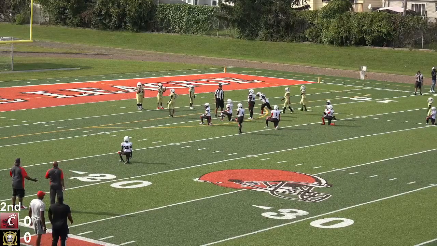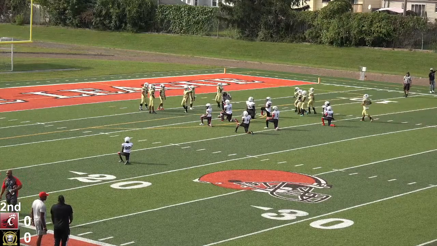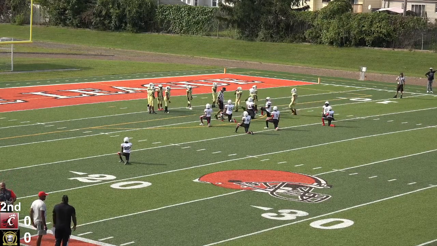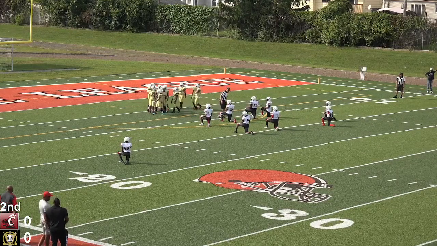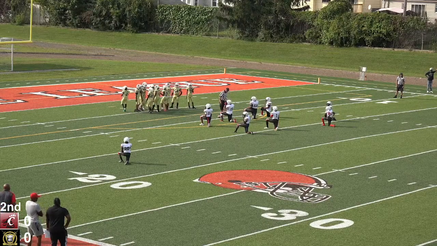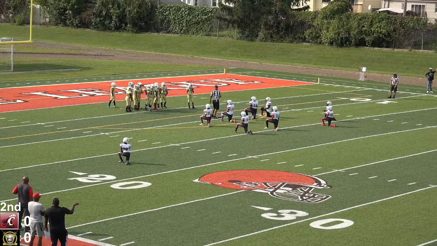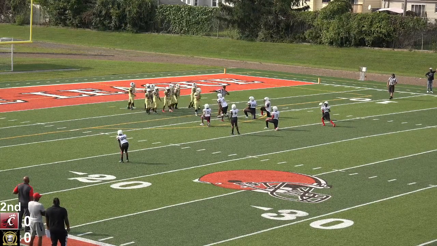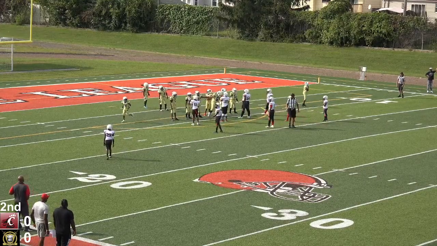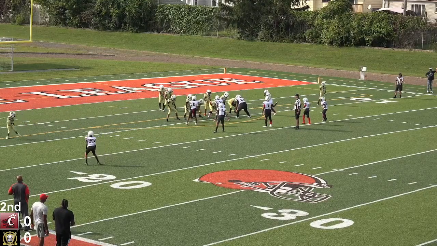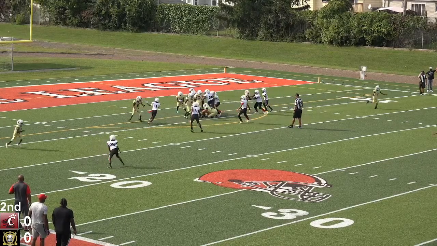And we are back with the second quarter as the Bulldogs will start the second quarter. Second down and 10 after the fumbled snap. Number 5 hands it off.